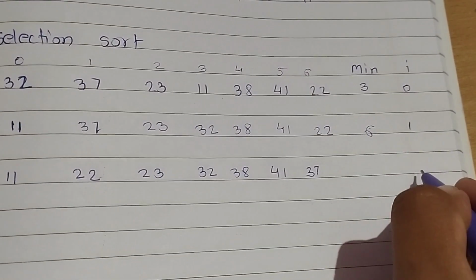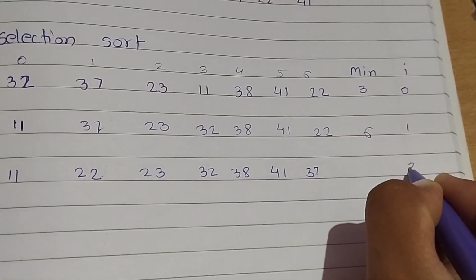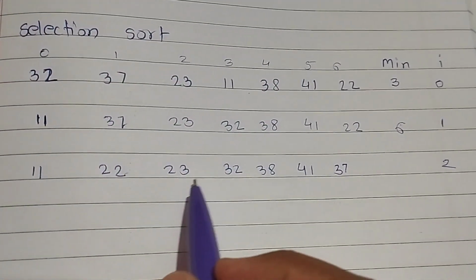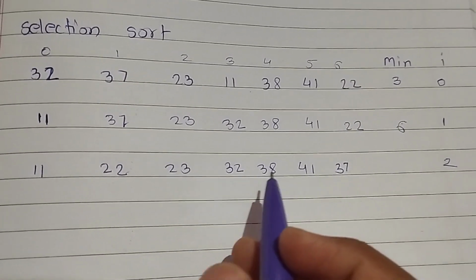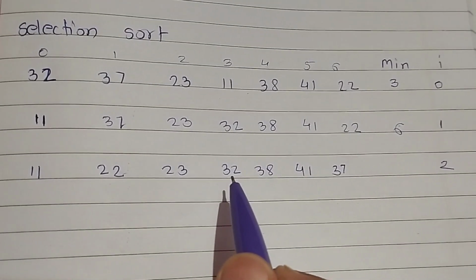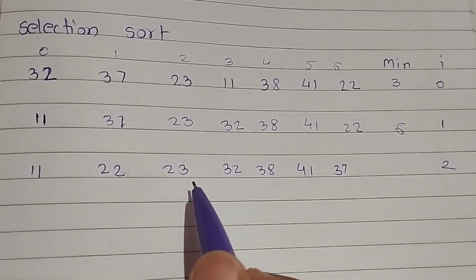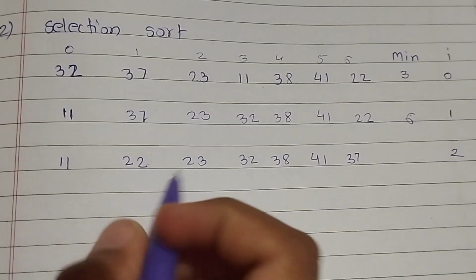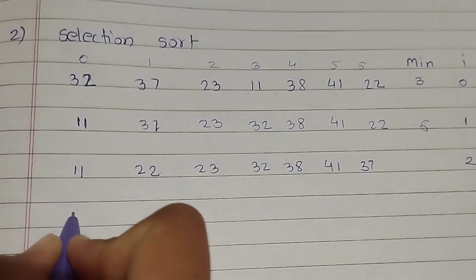Now again our i is incremented. Now we check the third index of the array. Now we check which is the smallest from the third index. This is now 23. But 23 is already in the correct position, but we mention it here.